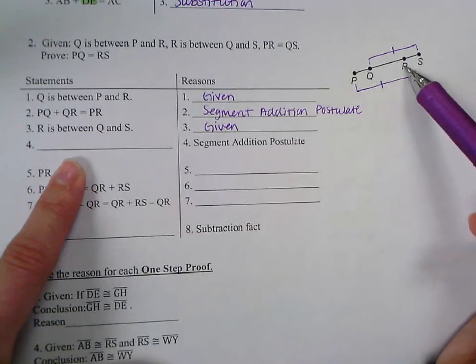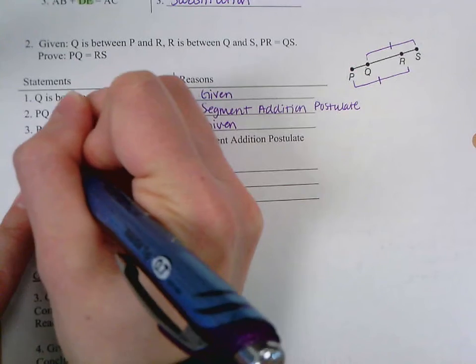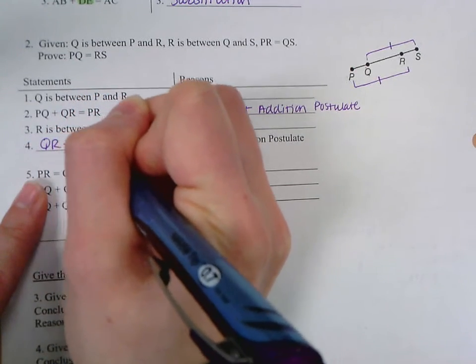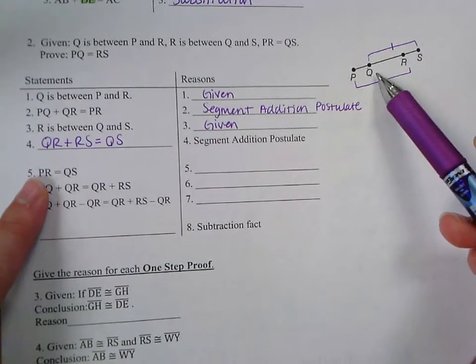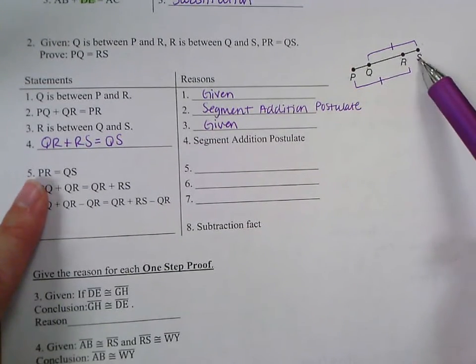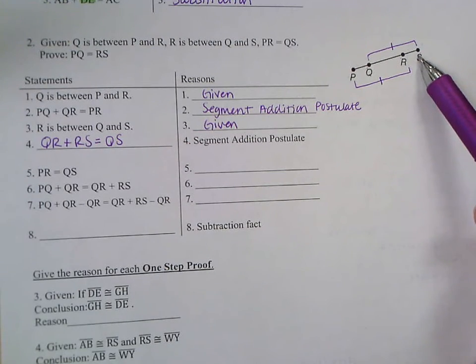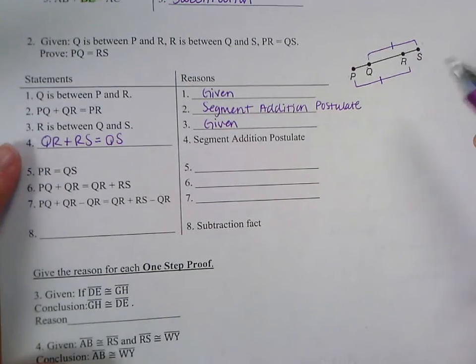Yes, we can say QR plus RS equals QS. You will notice repetition as you go through more proofs. Like I said, the idea is the first few might take a while, and then it hopefully will get easier to understand these.